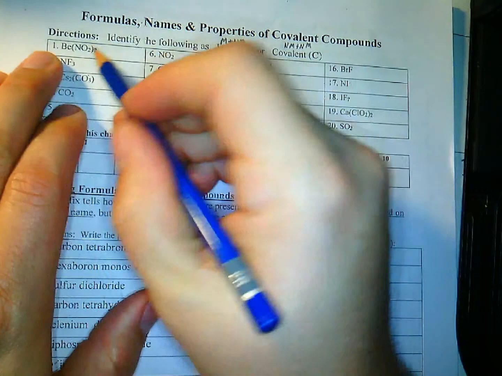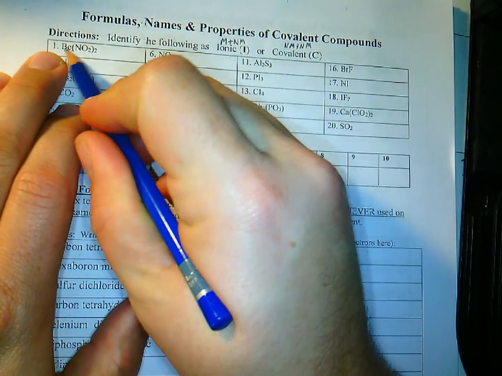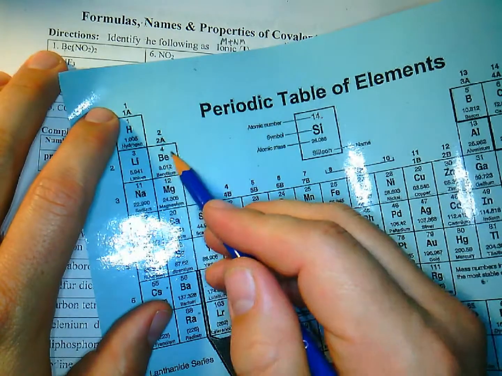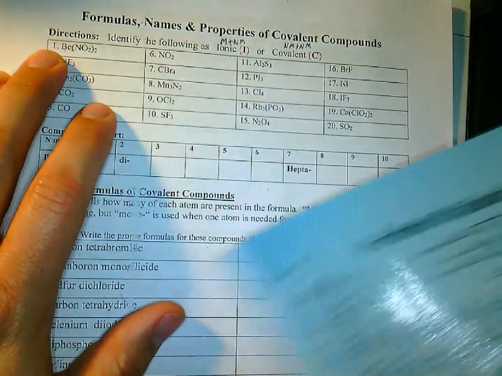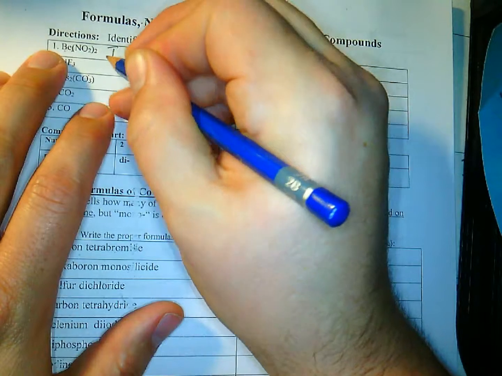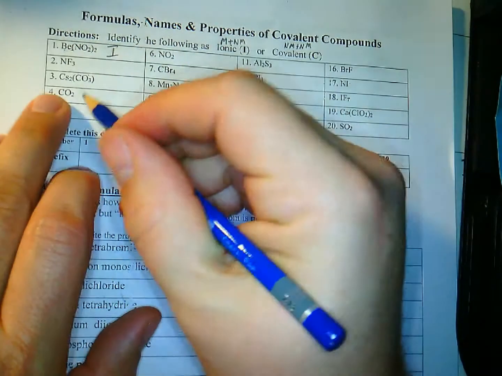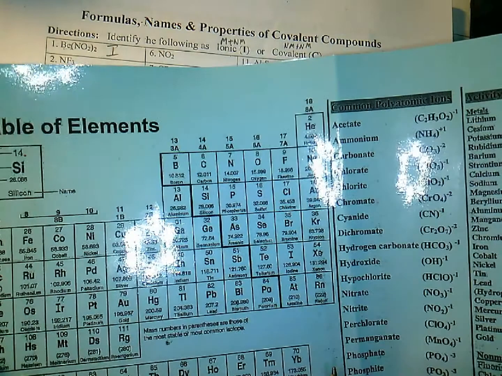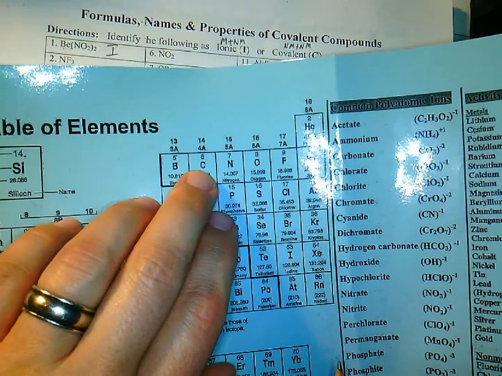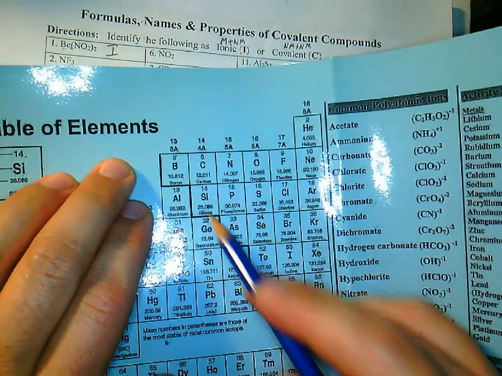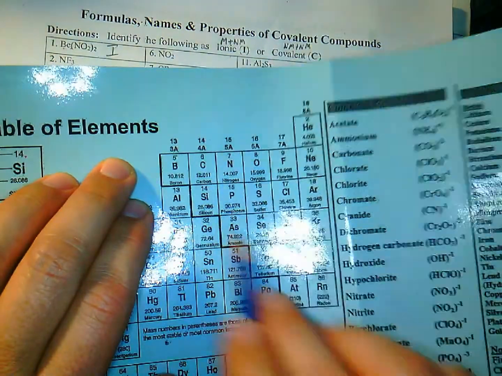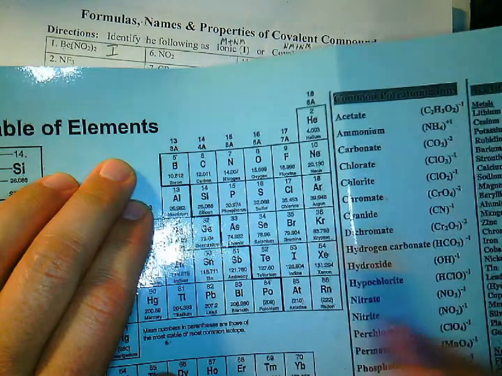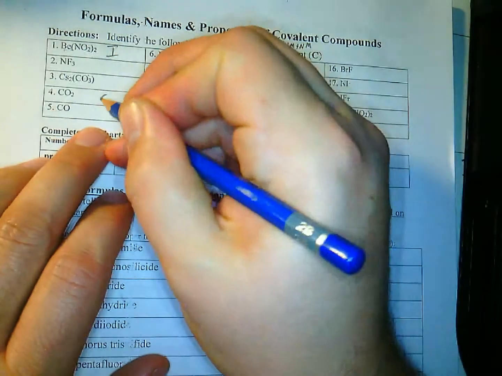So start with number 1, Be. So Be is a metal. How do I know? Well, Be is right here. And anything in group 2 is always a metal. So I don't have to go any further. It's a metal. I'll just call it an I. If I scroll down to number 4, CO2, well, C is over here. O is over here. They're on this side of the staircase, so anything on this side is always non-metal, and it's covalent. So I'll just put a little C right there.